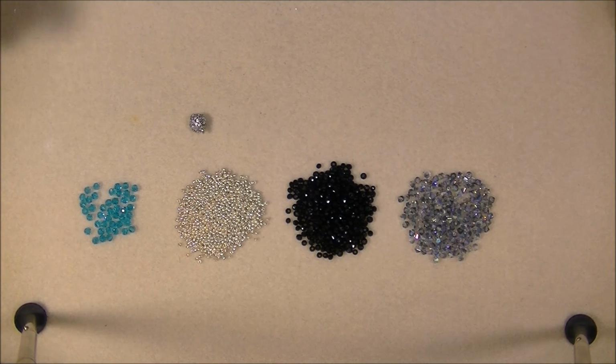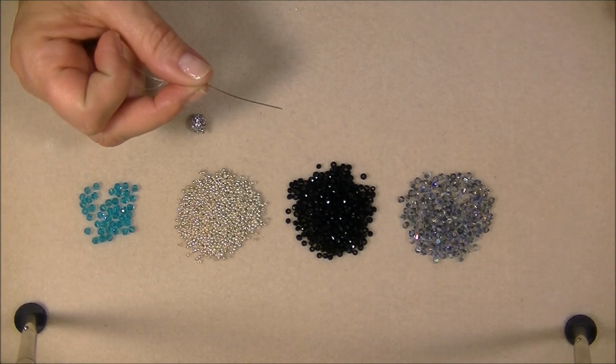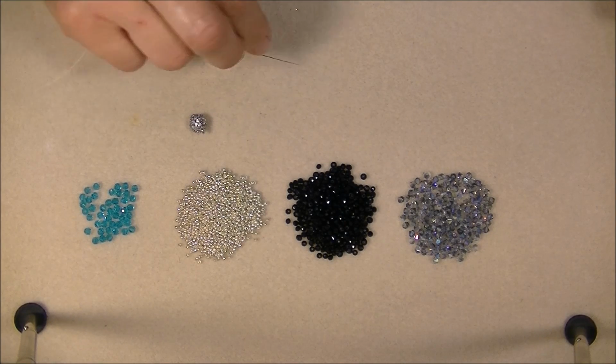Then you will need a beading needle. I'm using a size 10 English beading needle. I've had a lot of questions about my needles lately. This is a John James English beading needle, size 10.